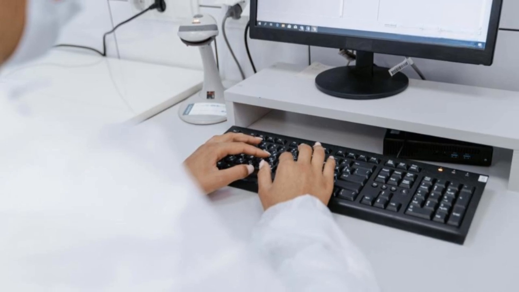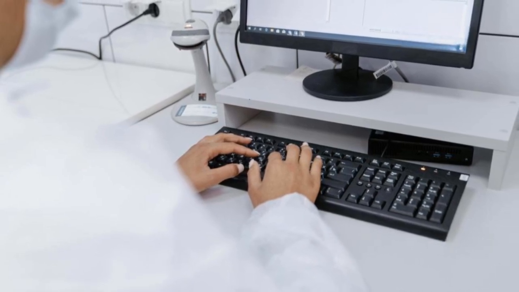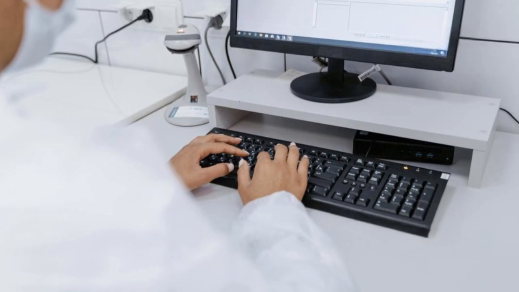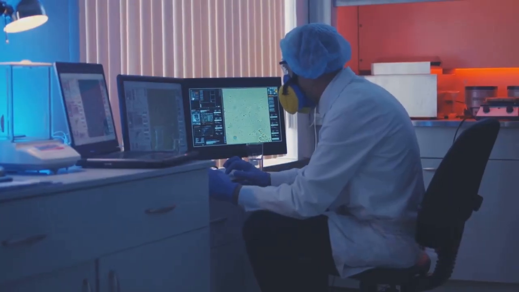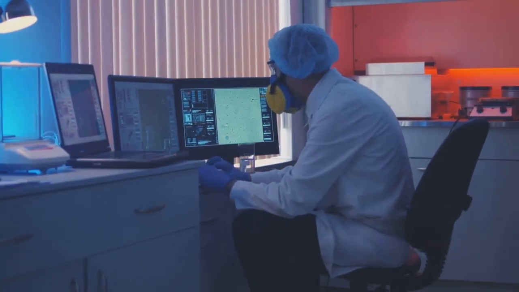What's even cooler is that you can export all your findings, ready to plug into your own tools or spreadsheets. No more copying and pasting or losing track of where you found that one critical mutation.